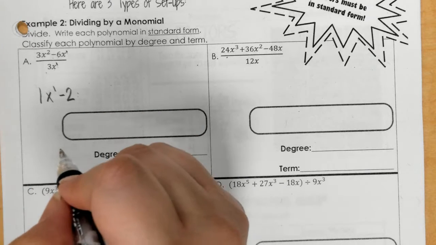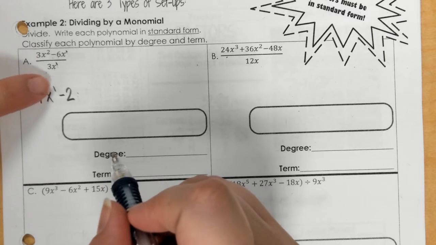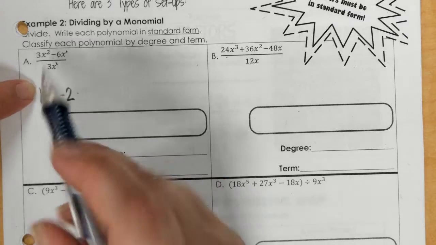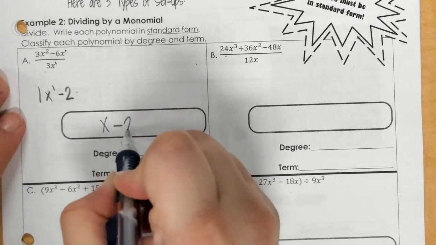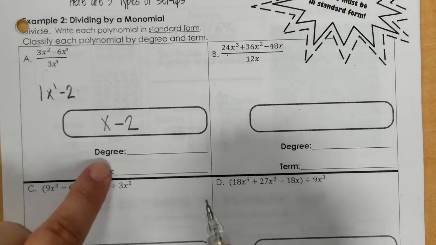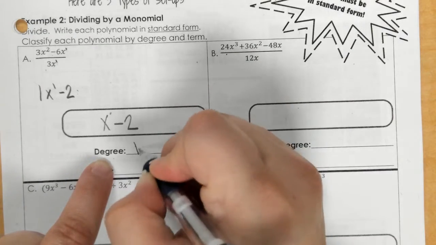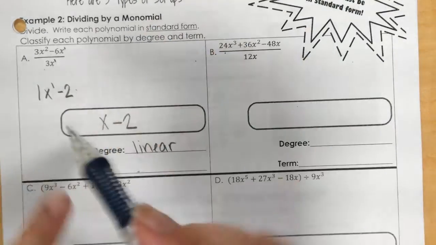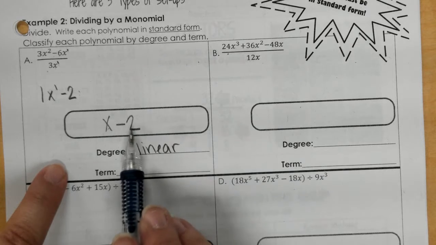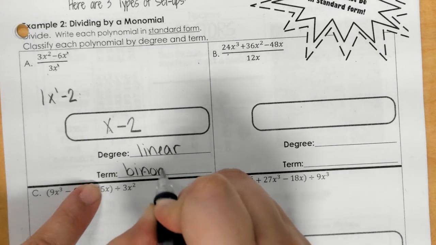So I'm not going to write it, okay? Now, for my final answer, I don't need these 1s right here. Okay, if it's in front of a variable or it's on an exponent, we don't need it. So my answer is x minus 2. My degree is just an invisible 1 there, so that's linear. And this particular answer has 2 terms. So 2 terms is a binomial.